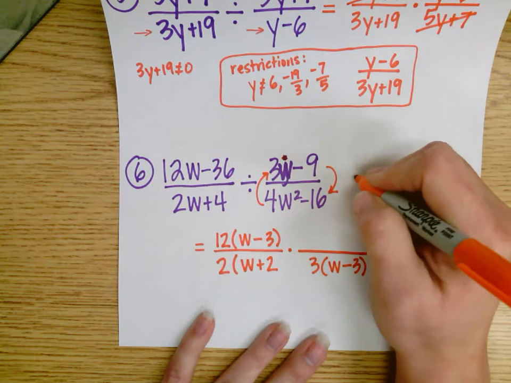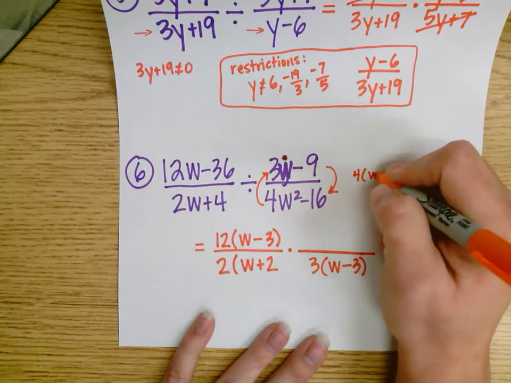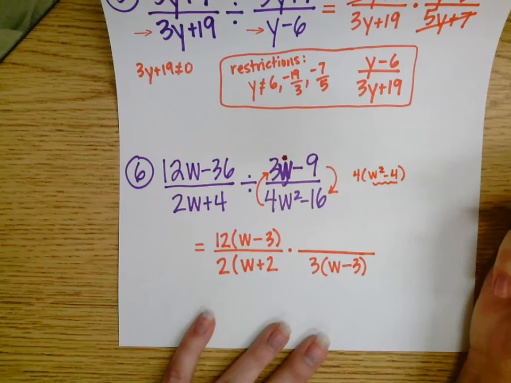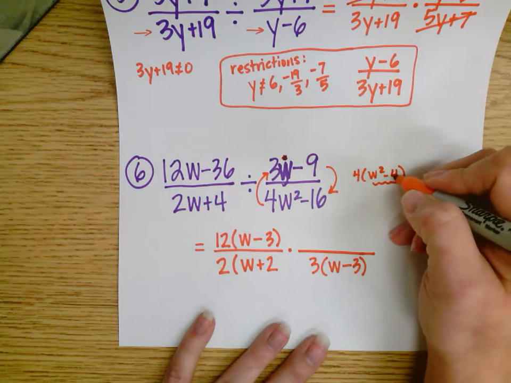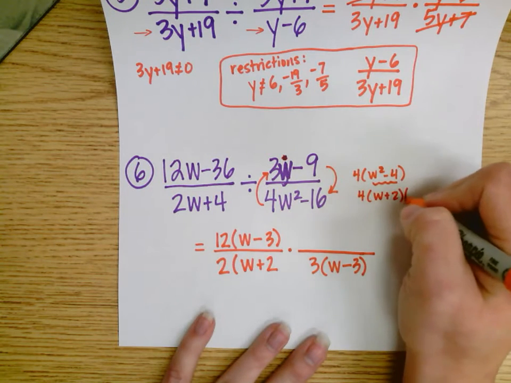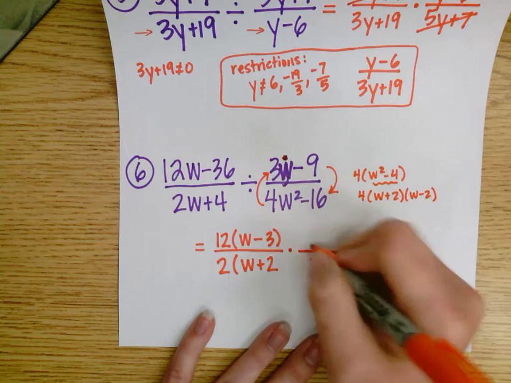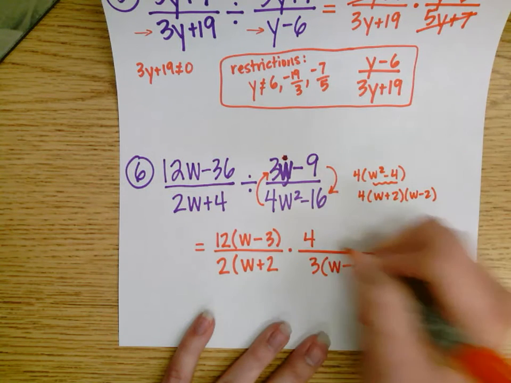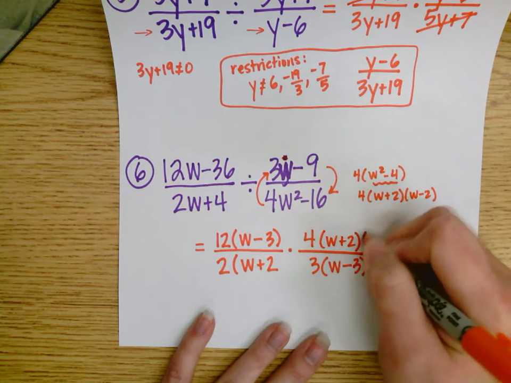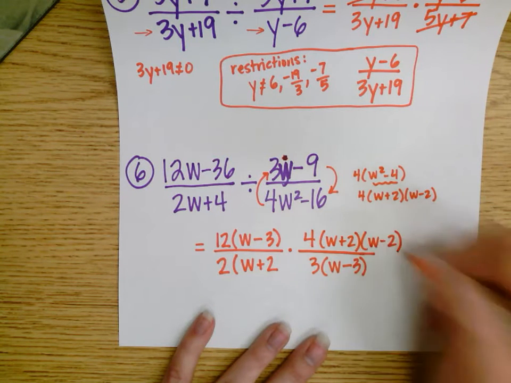There is a greatest common factor of 4, but this is still factorable. Two things that multiply to give you negative 4 and add to give you 0. That's going to be w plus 2 and w minus 2. So that's going to be 4 times w plus 2, w minus 2.